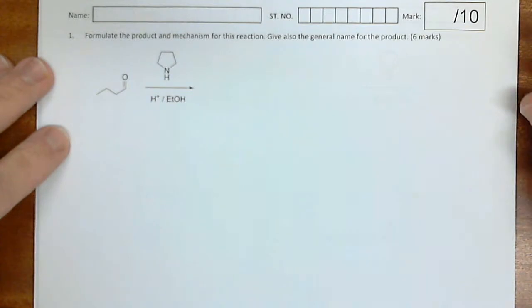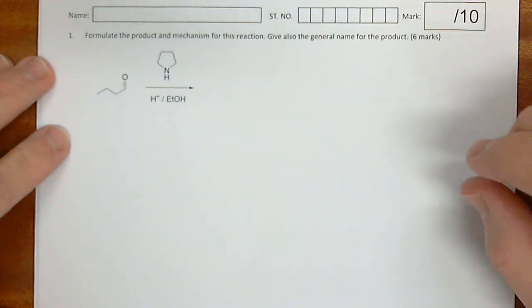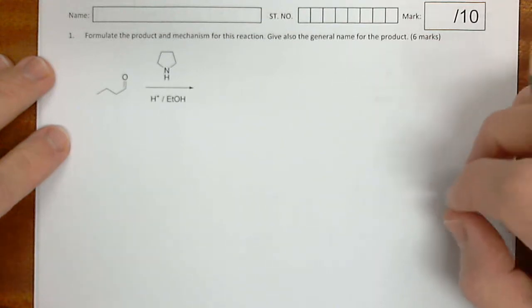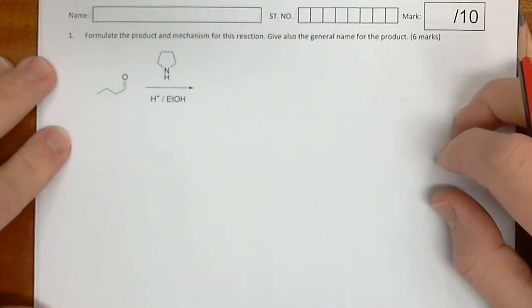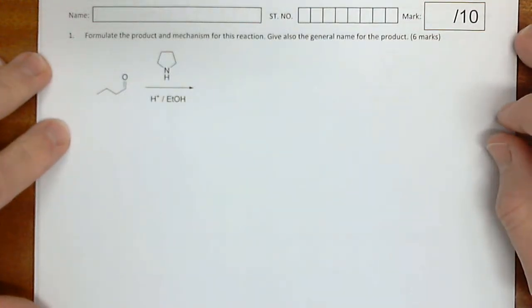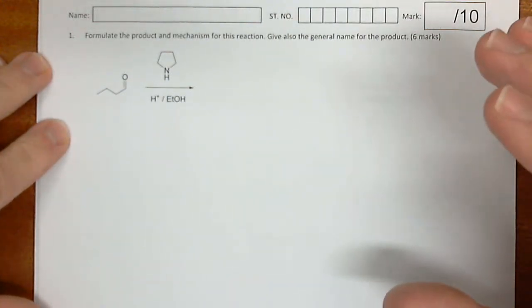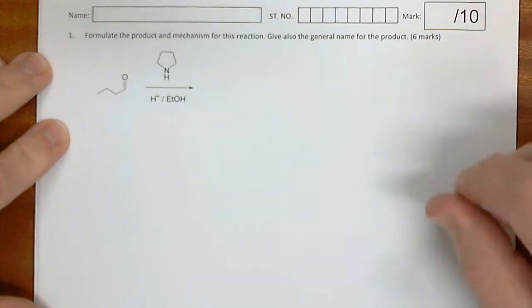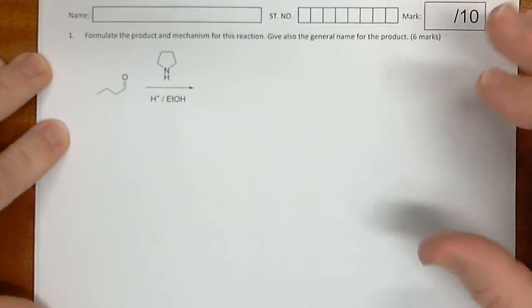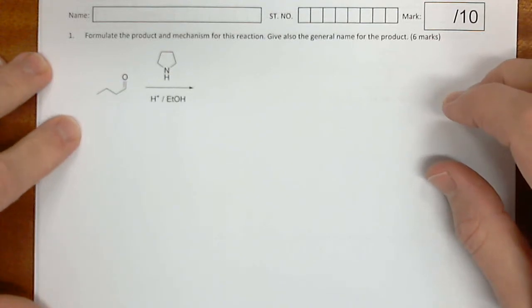I really do encourage you to come to grips with these sorts of things, mechanisms, because they're going to be important for you later on, and we do want you to do well. If you get to understand them, I can guarantee you that all the rest of the chemistry is going to flow very easily, with everything that we're doing.